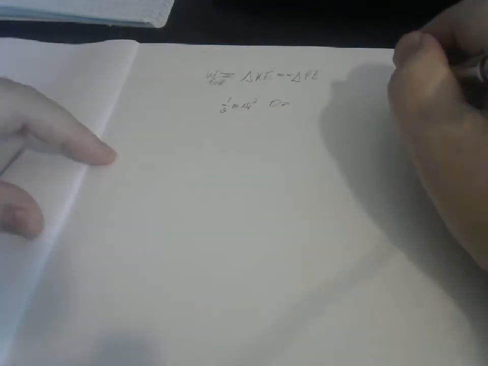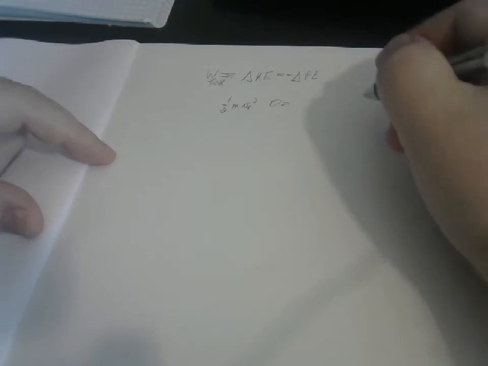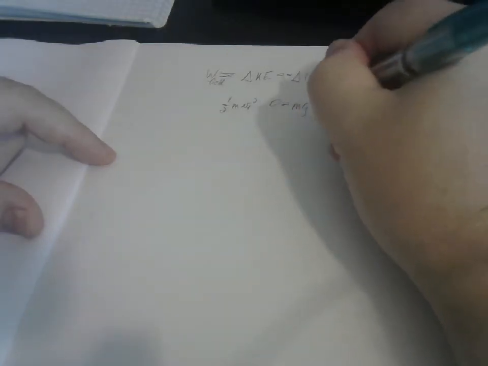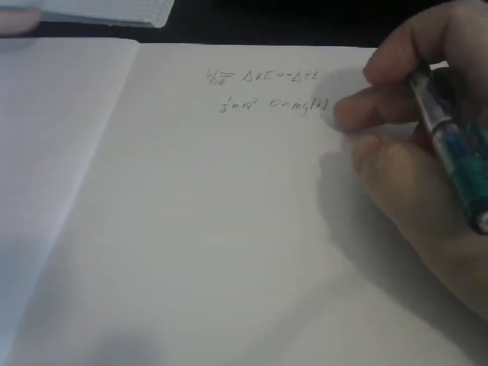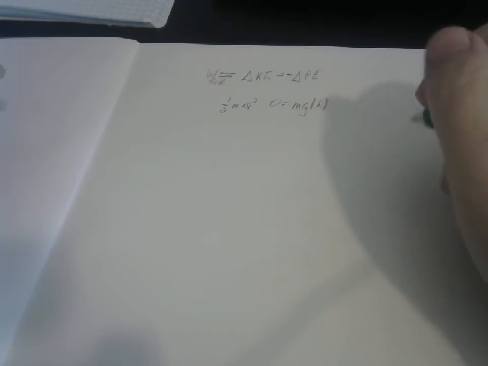The change in potential energy is just going to be mass times gravity times the height that he's traveled. So that's either going to be 5 or 10 meters that he's traveled.